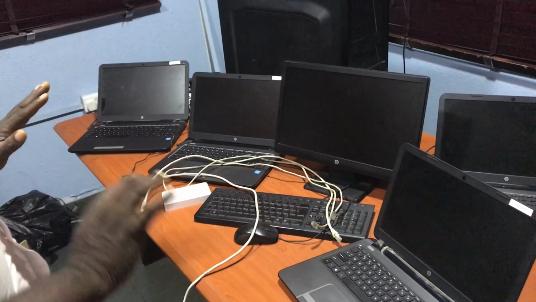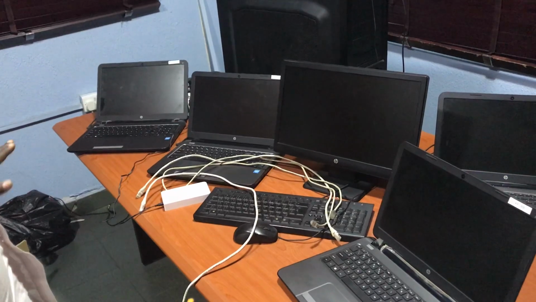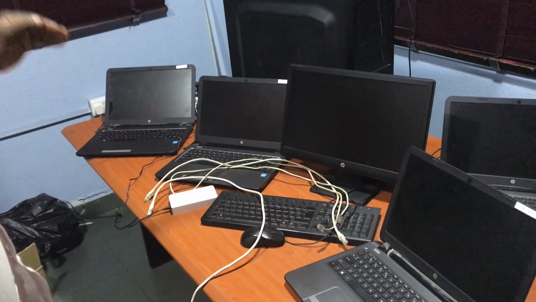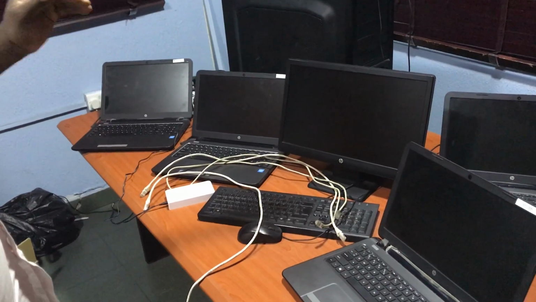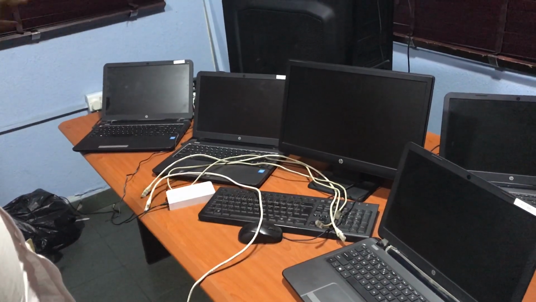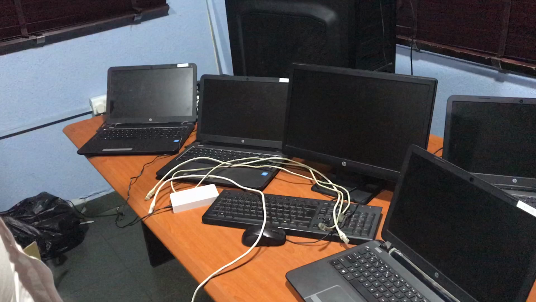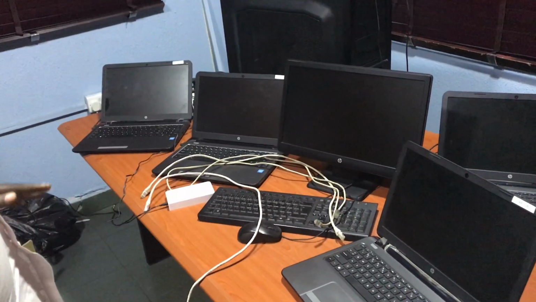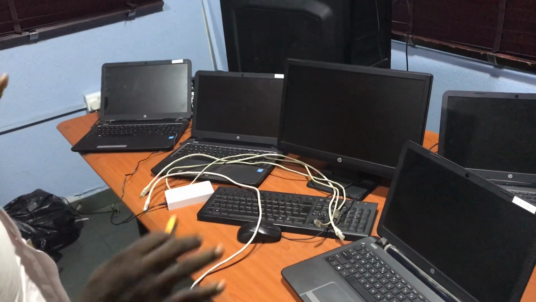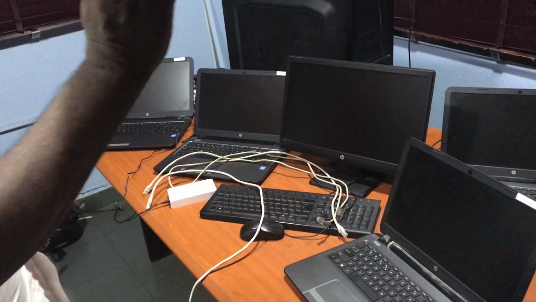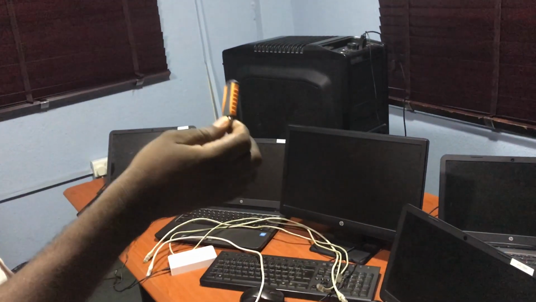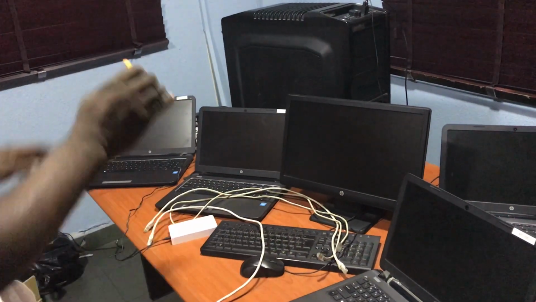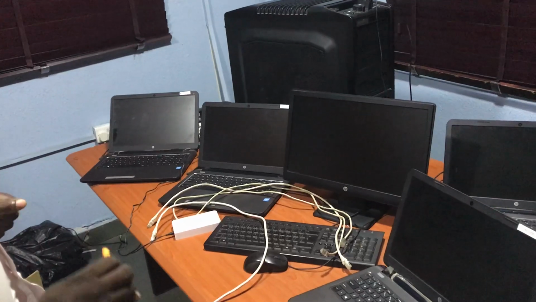Please, you don't need to format your computer. Don't format your computer. Just go to control panel, uninstall program, then uninstall the Jamb browser that you had before, and uninstall the JRE. JRE means Java runtime environment. Uninstall it, and we are going to take you through how to install a fresh copy. So this flash drive, I will use it to copy the installation from where I downloaded it to where I am going to be needing the installation.